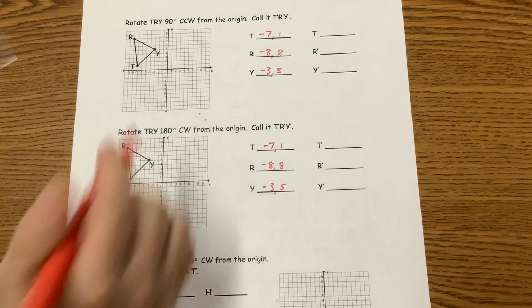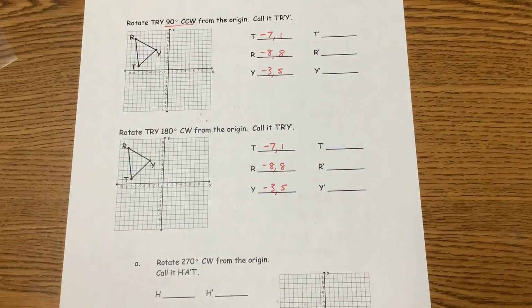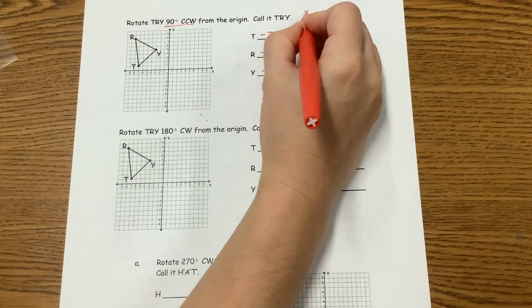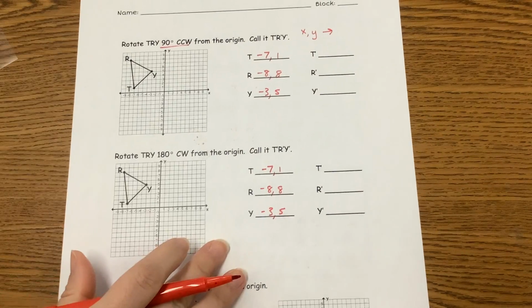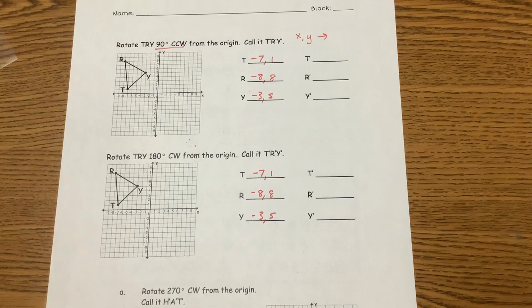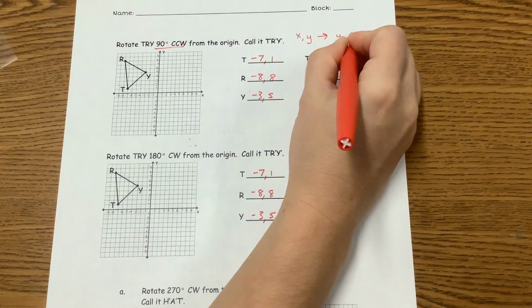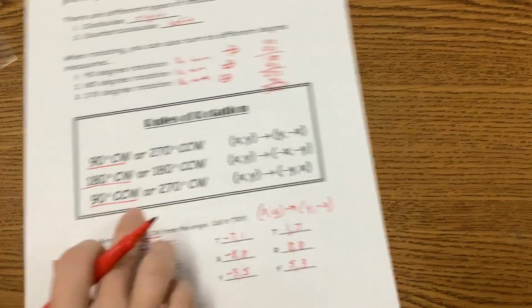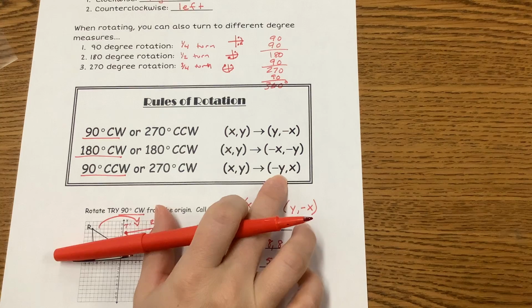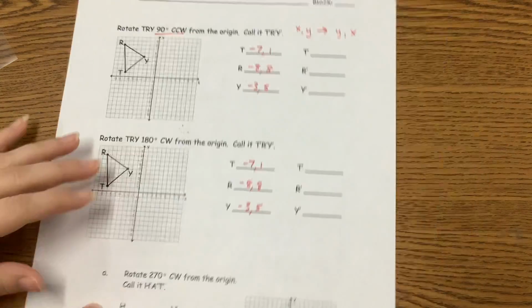Okay, so now we're doing a 90 degrees counterclockwise rotation. Check back over to the front and find that rule. So you're taking X and Y, and what are we doing with them? Swap them and change what? So swap them and change the Y value.